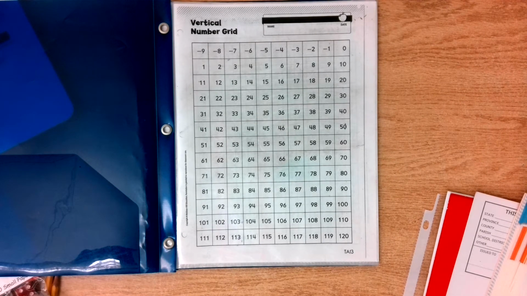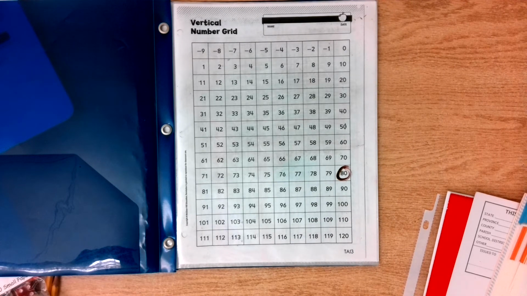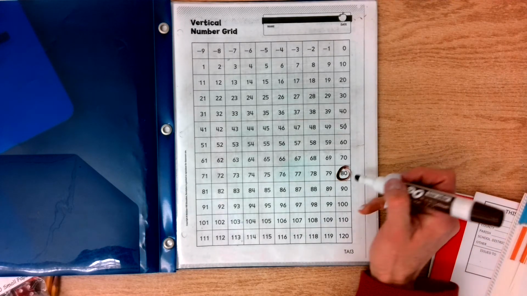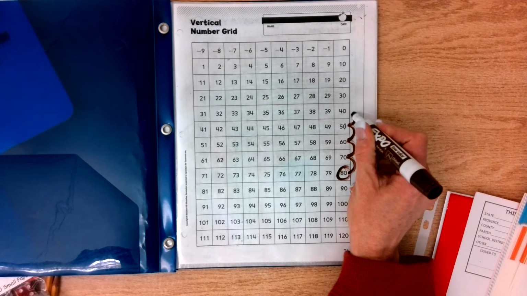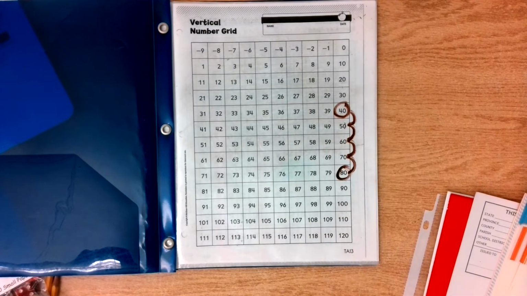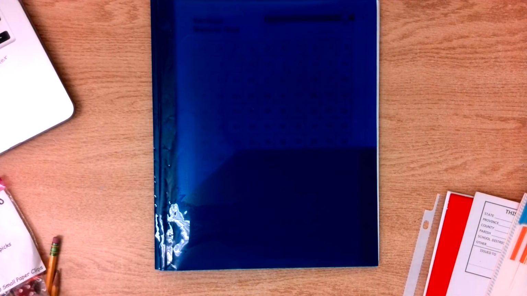Start at 80, count back 40. So remember, counting back, your number's going to get smaller. You could count back by ones again, or you could count back by tens. Counting back by tens is quicker. You're at 80, 10, 20, 30, 40. Which do we answer? 40. Nice work. Okay, now let's move on to our math message.